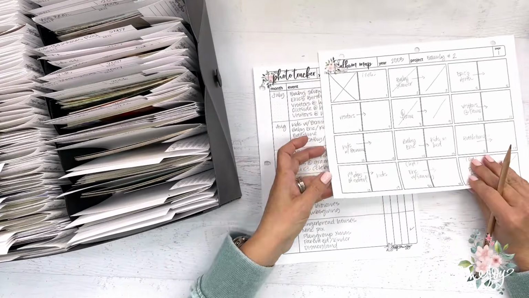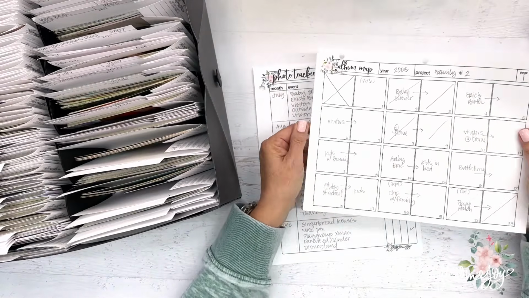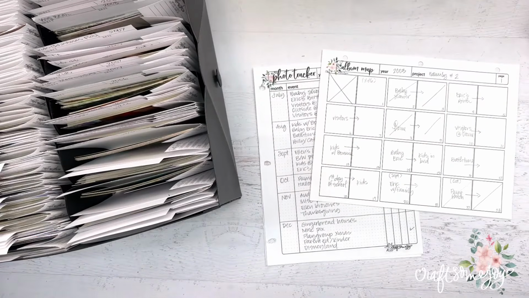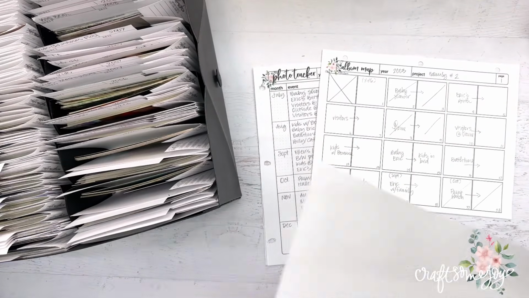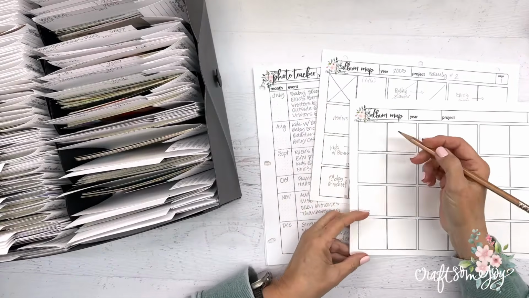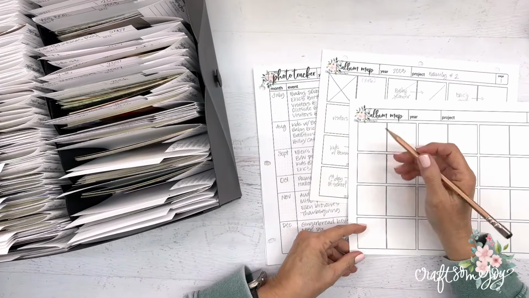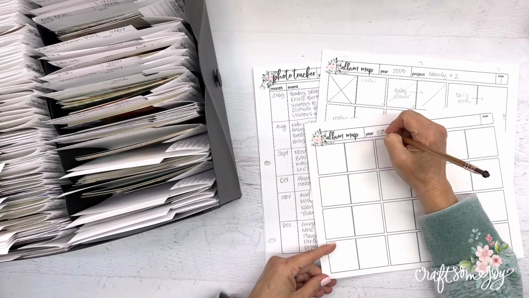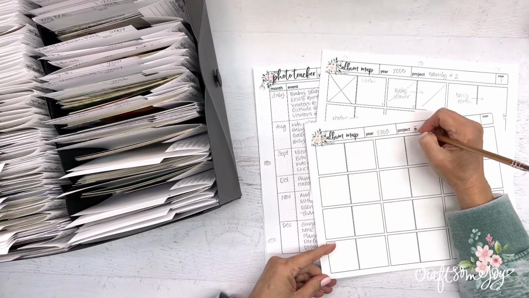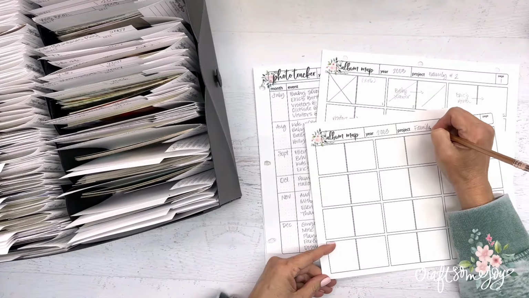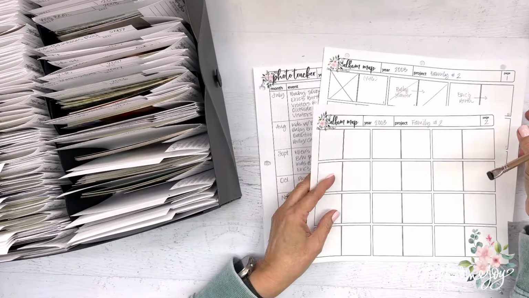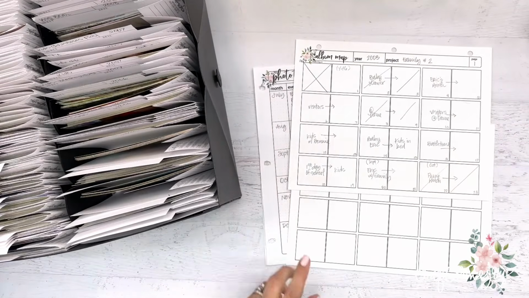And then so on. So then what I would do is grab another album map. And you can see on this one, I'm not going to X out because I'm just continuing. And so this is going to be 2003 family number 2. And then this is page number 2. So it just kind of keeps going. Oh, sorry, guys.